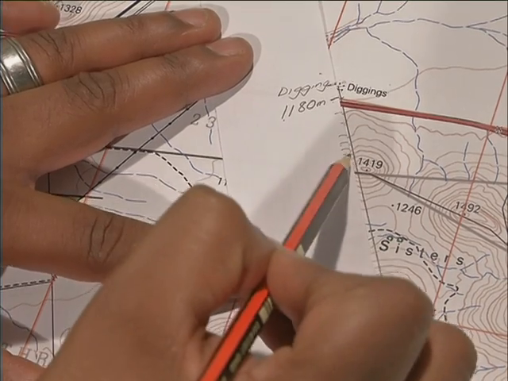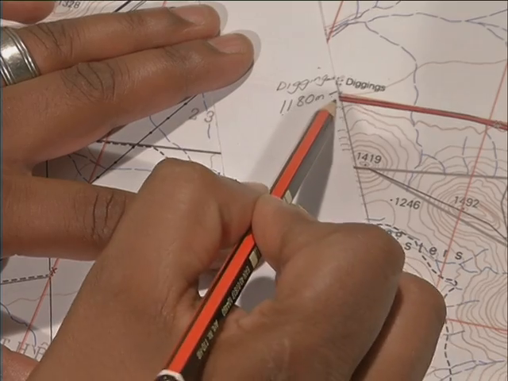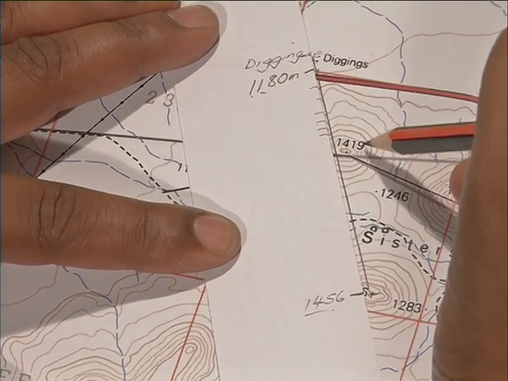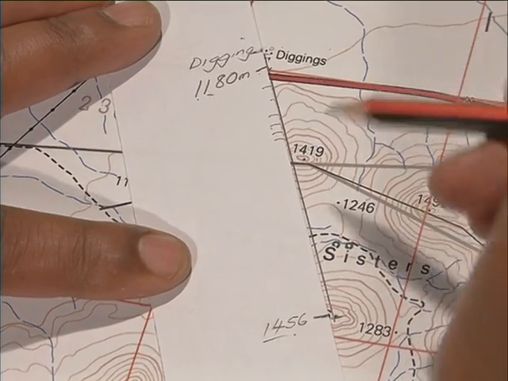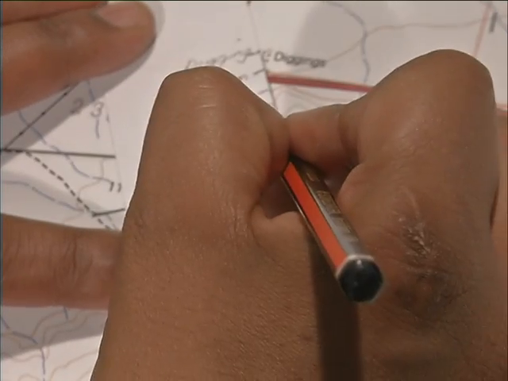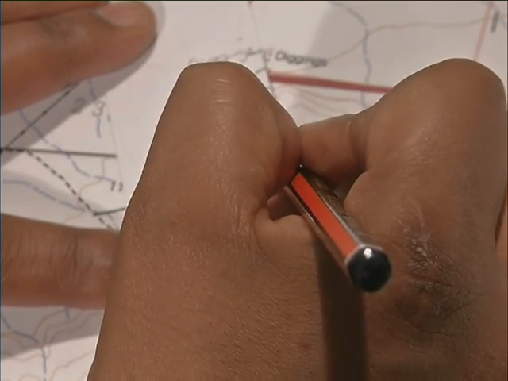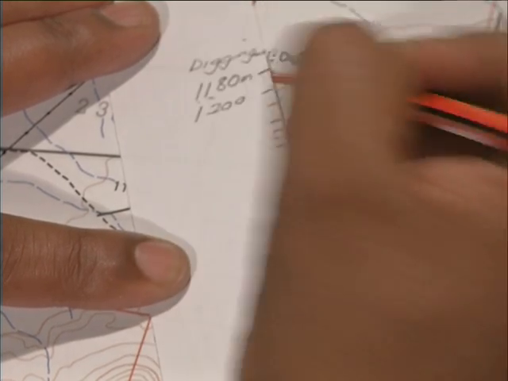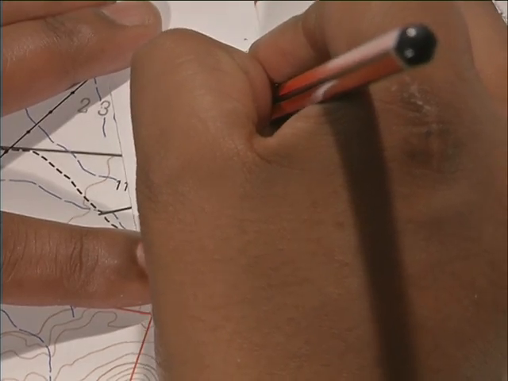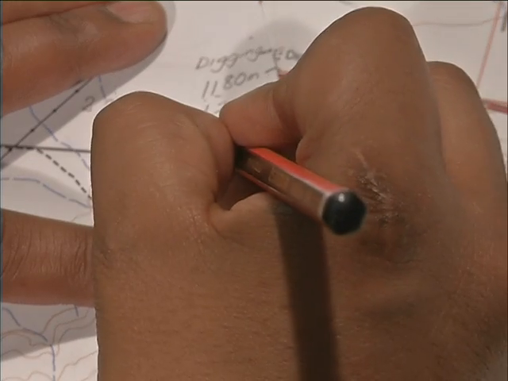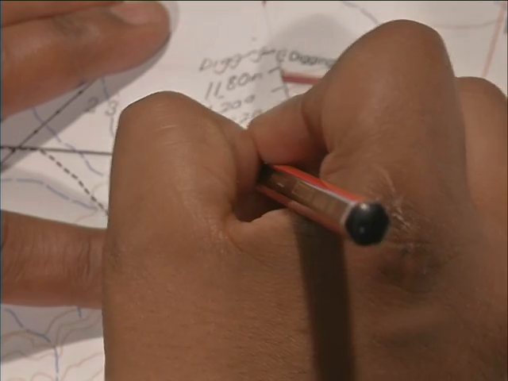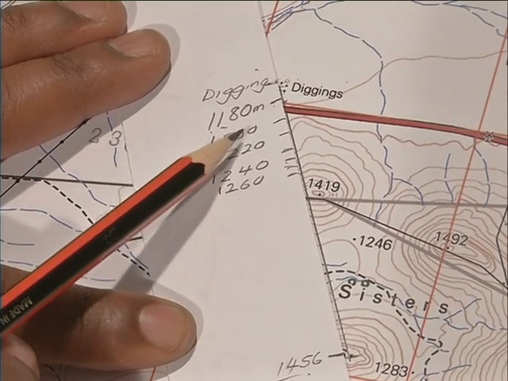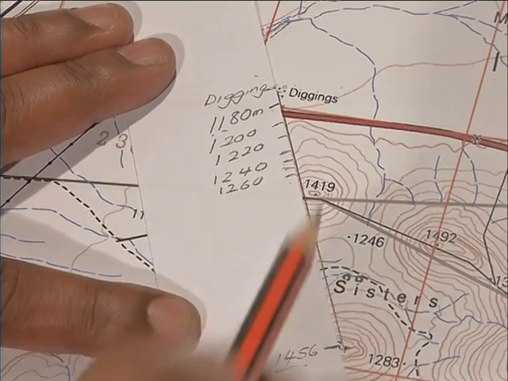Note, I'm marking on my strip of paper the points where the contour lines cross my strip of paper. I should remember the following. If I look at this particular height and the height at this point, the land surface is increasing in height. Each line that passes through my strip of paper is actually increasing by a height of 20 meters. So simply put, my next height is going to be 1200. My next height is 1220. And note as we move along, 1240. Note my 20 meter intervals, 1260.